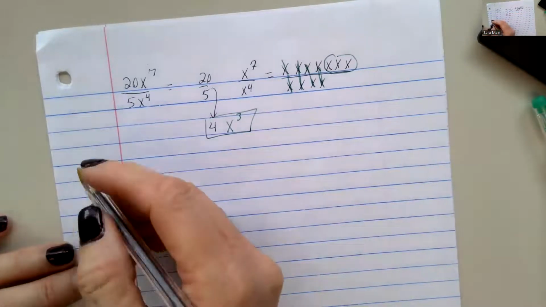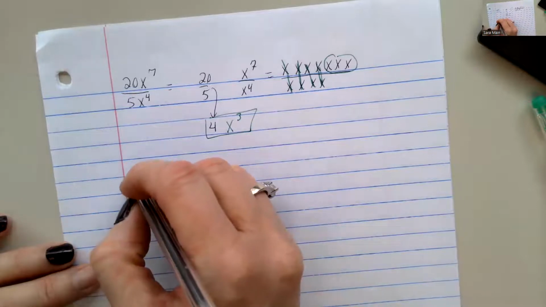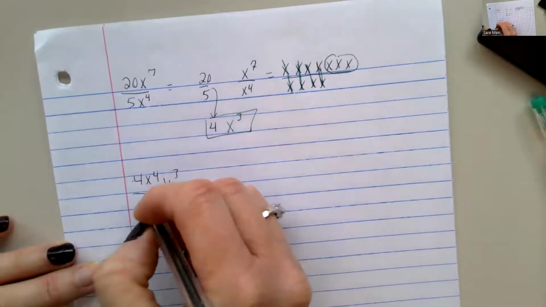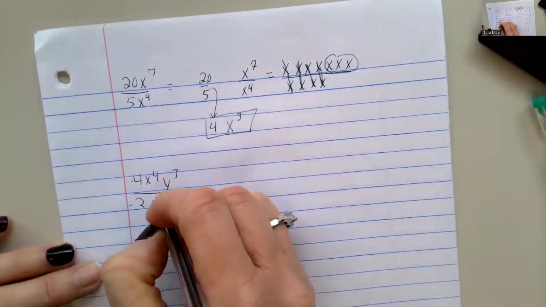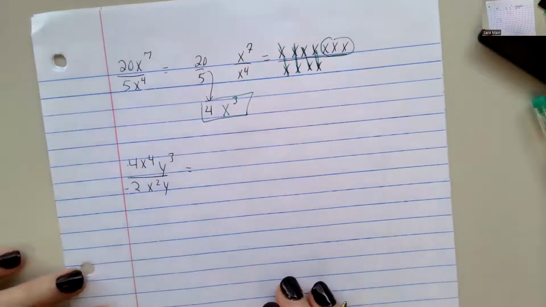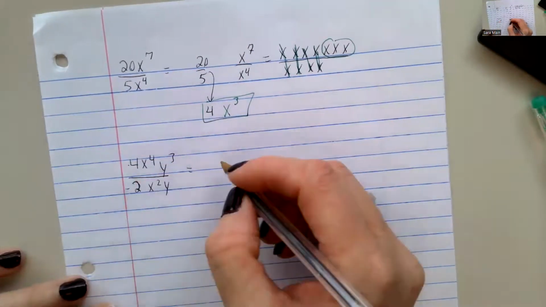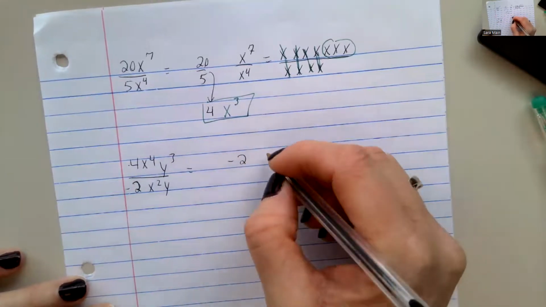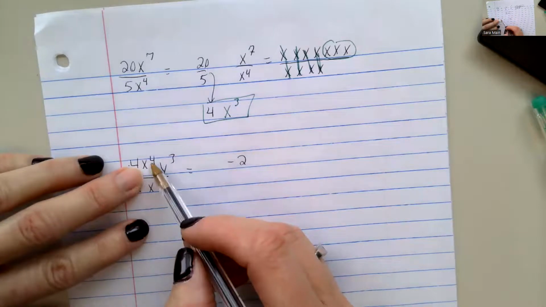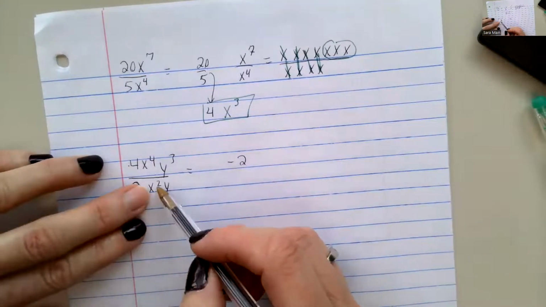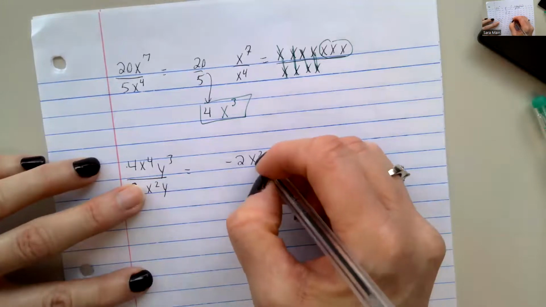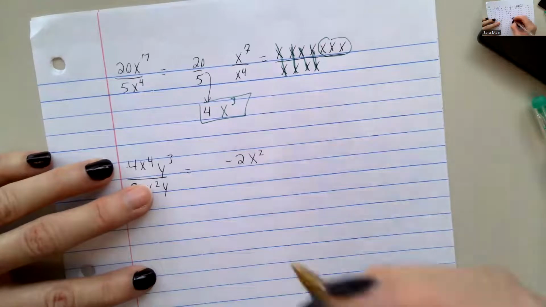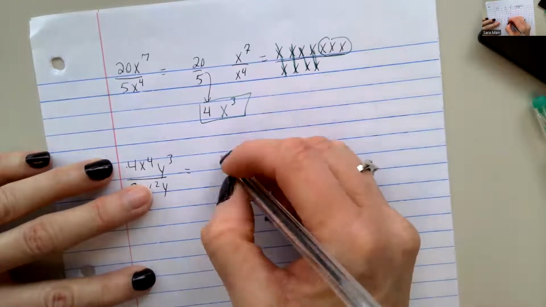So let's do another one. Okay. So we have 4 divided by -2 is -2. And then we have more x's on top than bottom. So 4 minus 2 is x squared. And then we have 3 y's on top and 1 on bottom. So we have a difference of 2 y's.